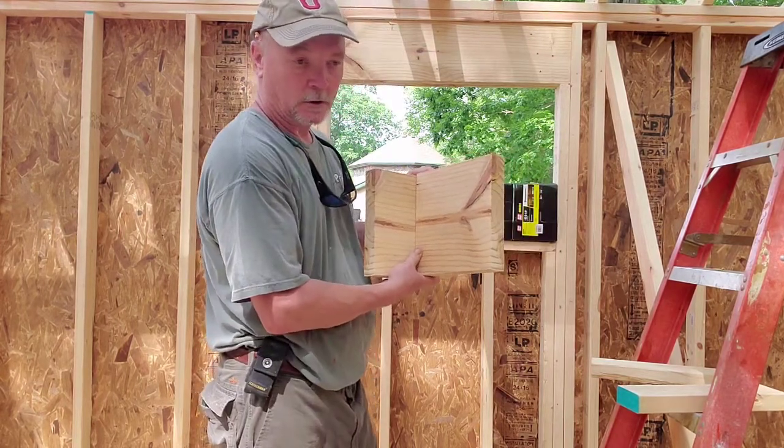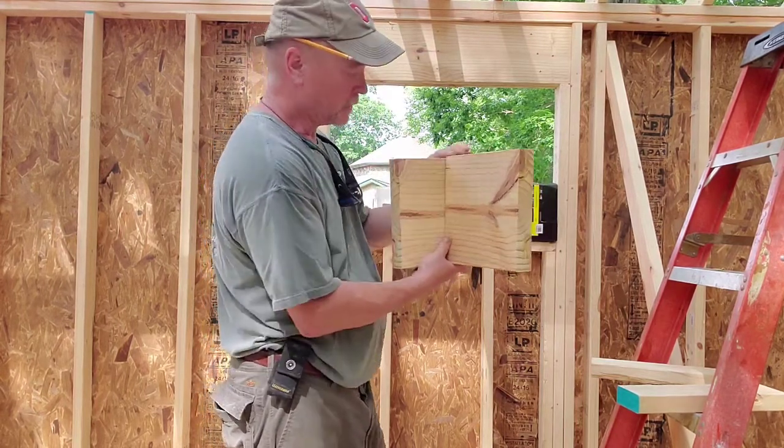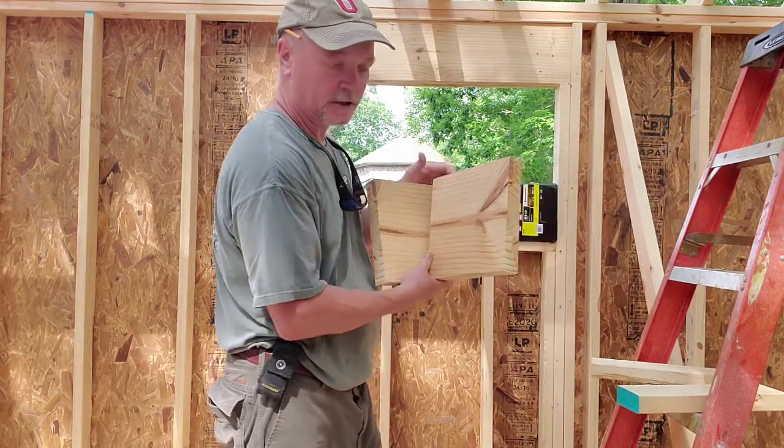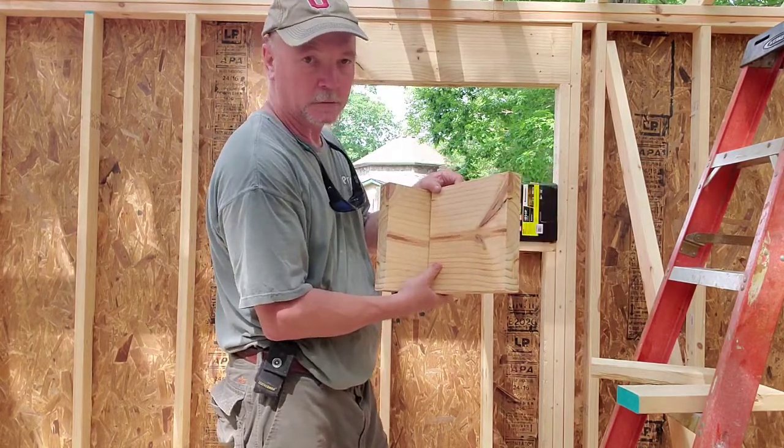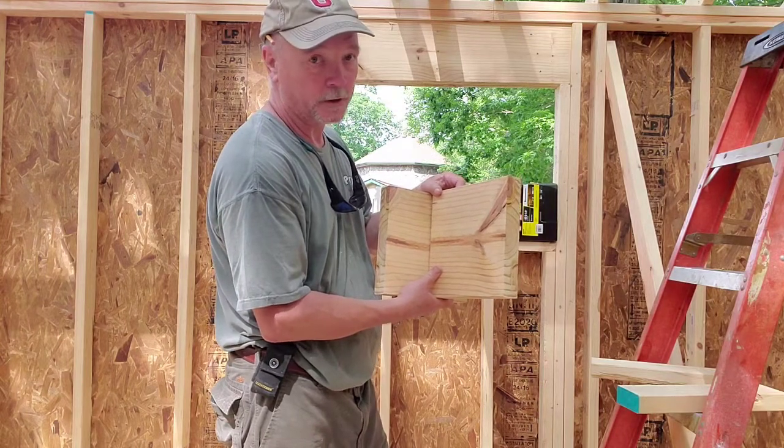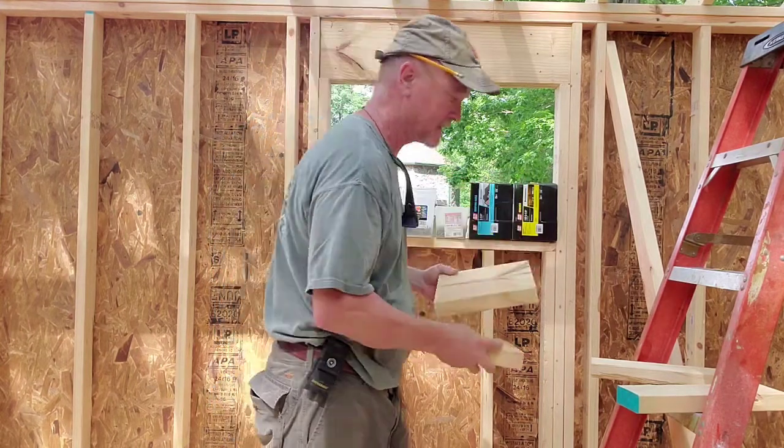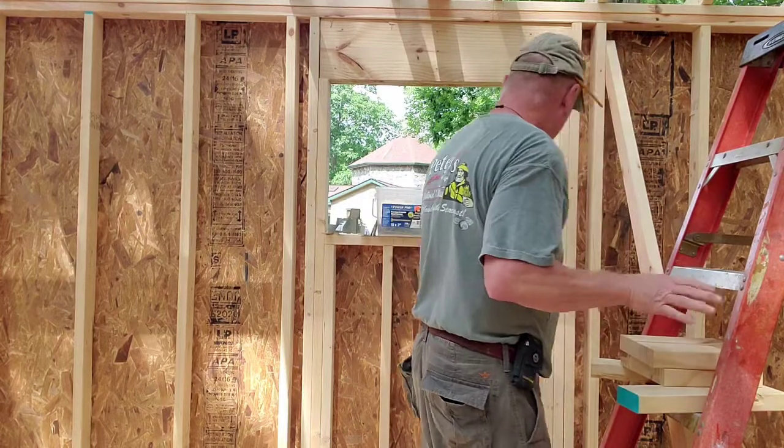Your shear strength grows every time you add a nail. So if you could put 4 nails in here, it's certainly going to handle more weight than if you put 2 nails in, because you'd have to shear off 4 nails instead of 2 nails. So if all that makes sense. Okay, you ready for all that?